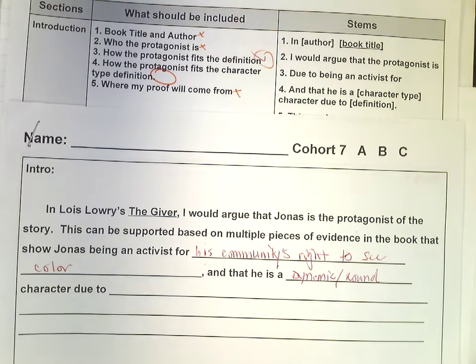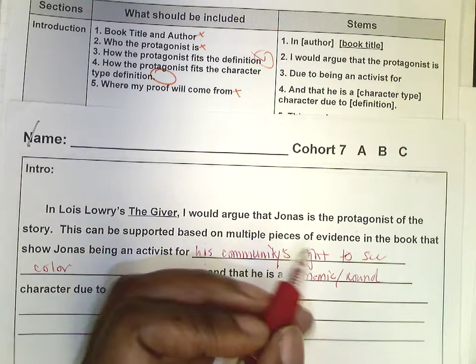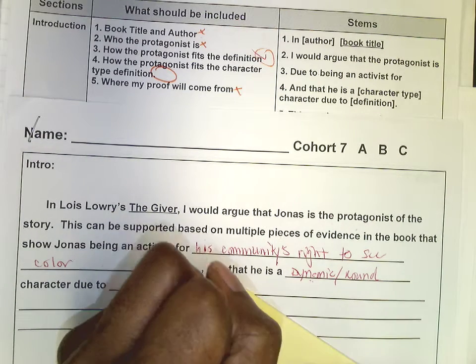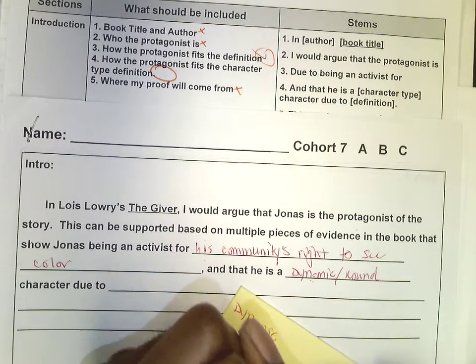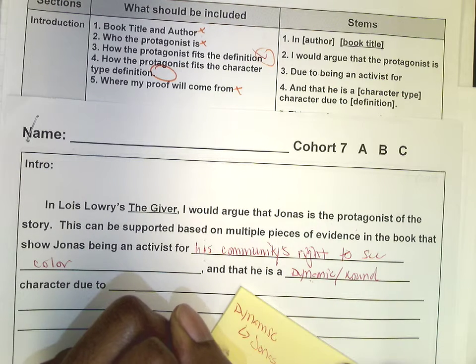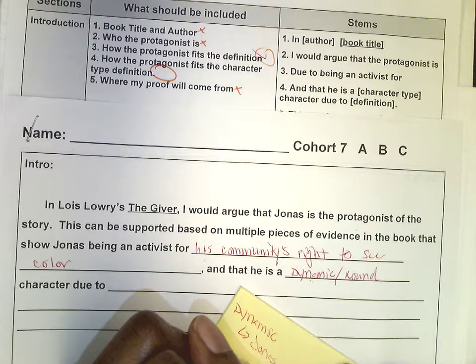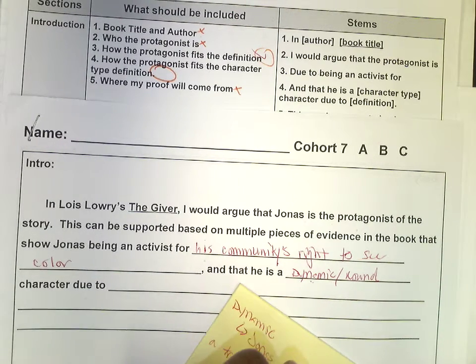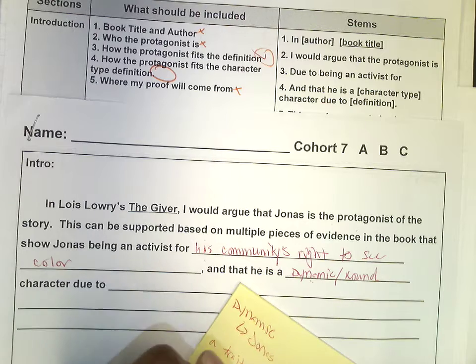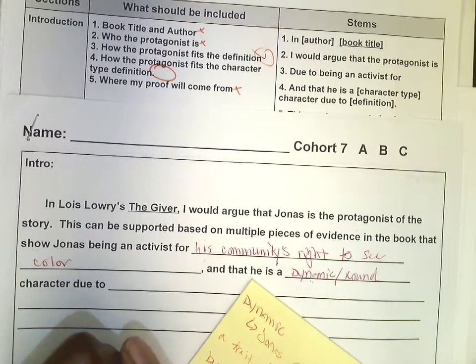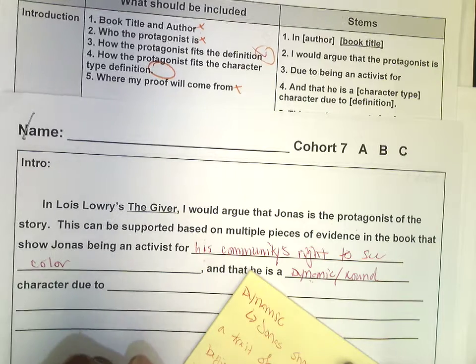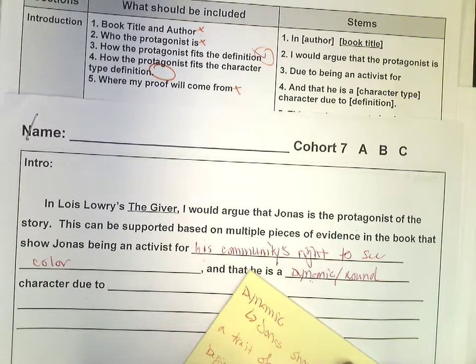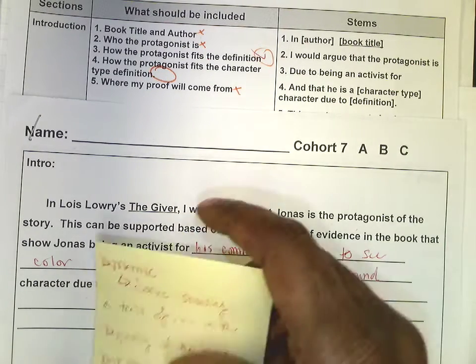At this point, we want to be very clear with our character type. So if you're saying dynamic, then you need to make sure that you say, "due to Jonas showing a trait of ... in the beginning of the book, but starting to change and become more ..." So for your dynamic character, you may want to do something like this.